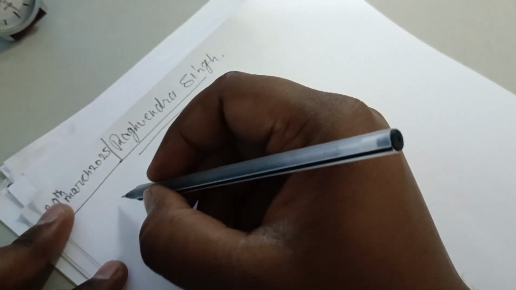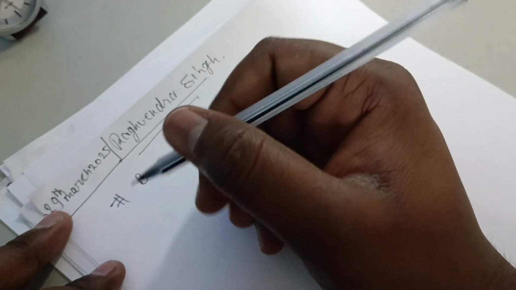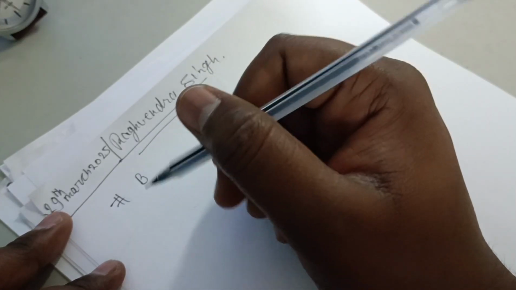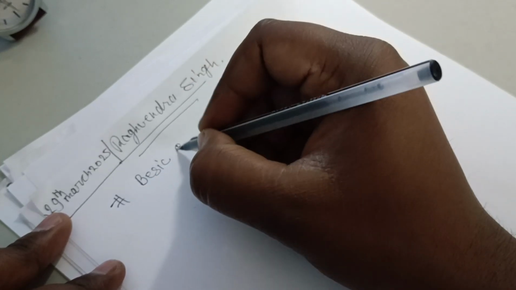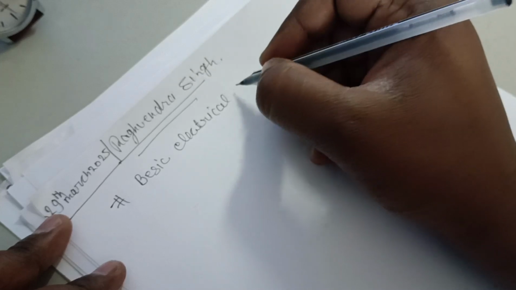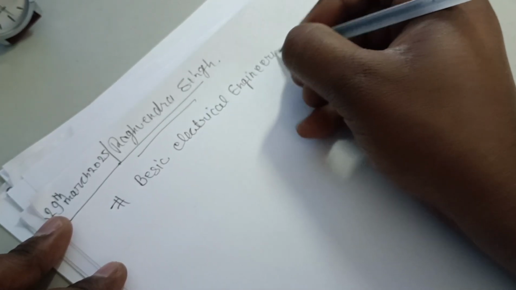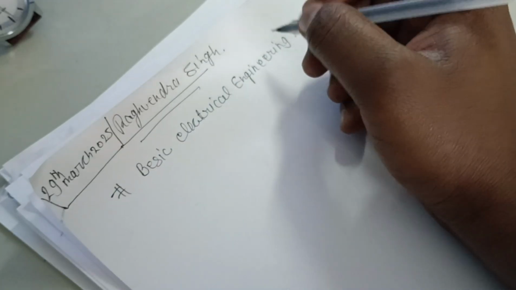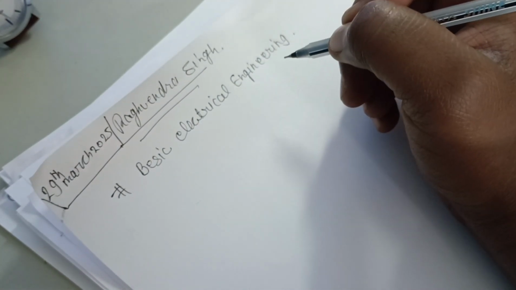Today we are going to discuss the subject basic electrical engineering. You will all be familiar with class 12 physics.